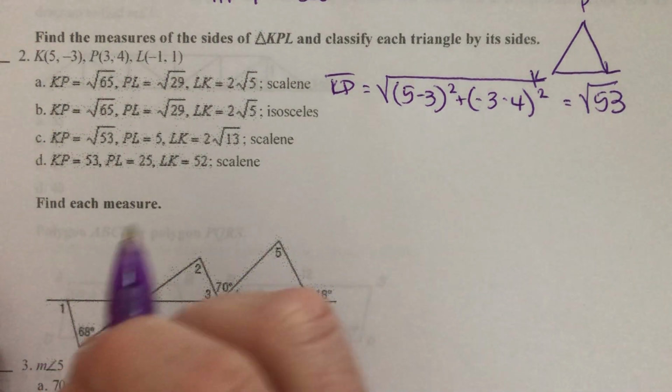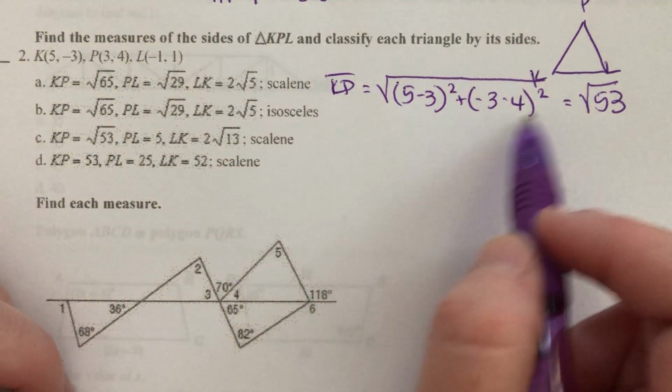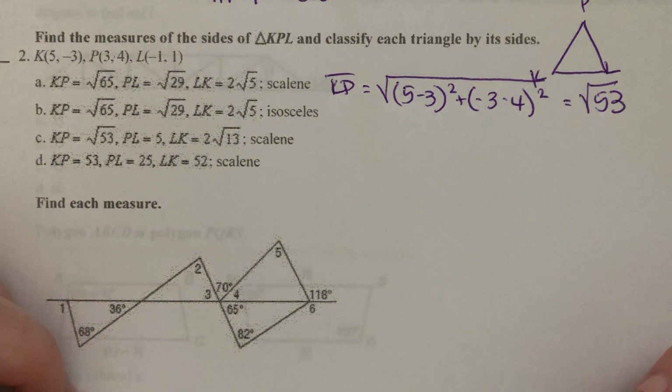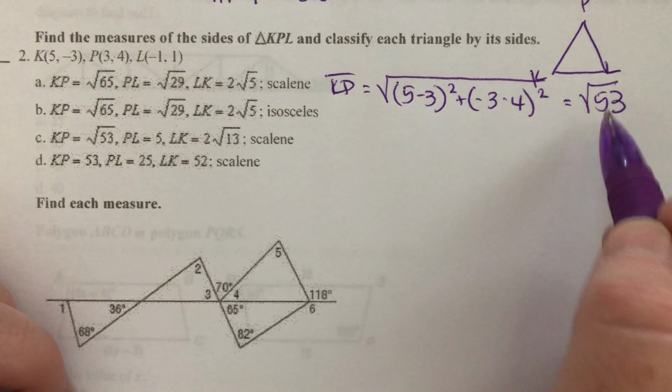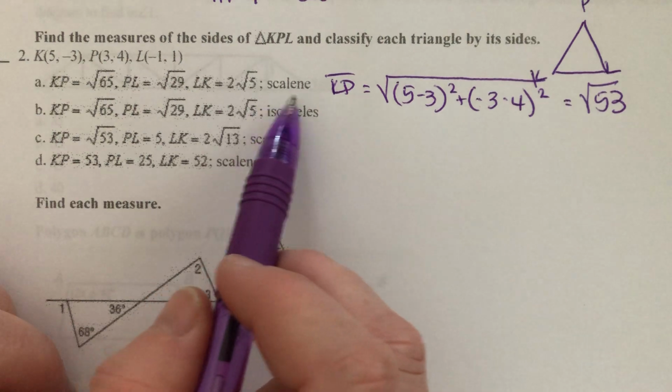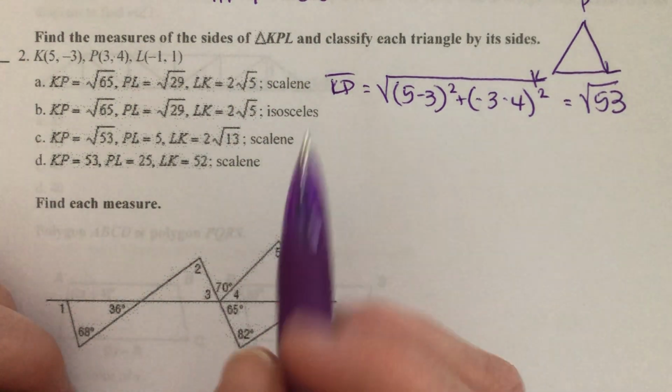Did not write out all those steps, but hopefully you know how to do the distance formula by this point. So I just simplified this to get this guy, and I don't need to go further. I don't need to know what the exact number is because it doesn't matter. I'm just comparing it to the others. I'm classifying, I'm trying to figure out if all the sides are the same, if 2 of them are the same, or if none of them are the same.